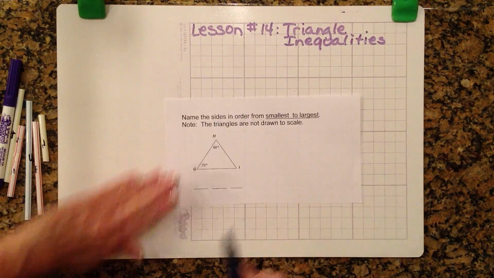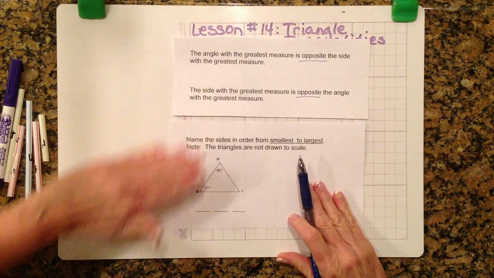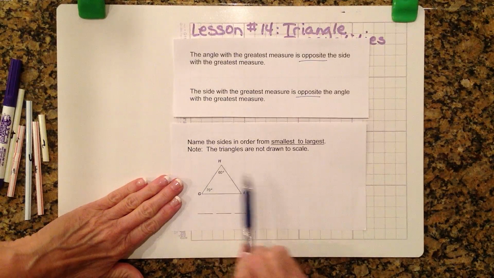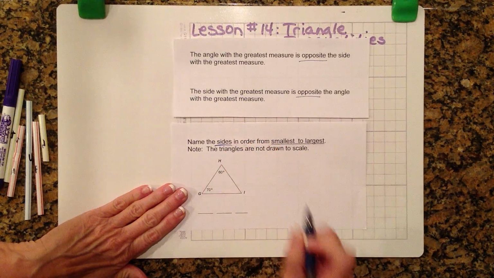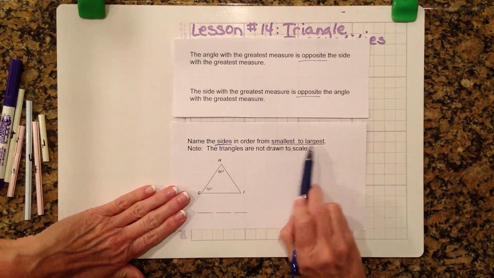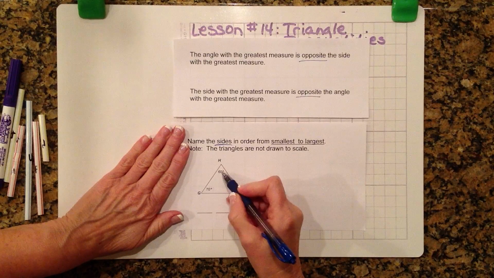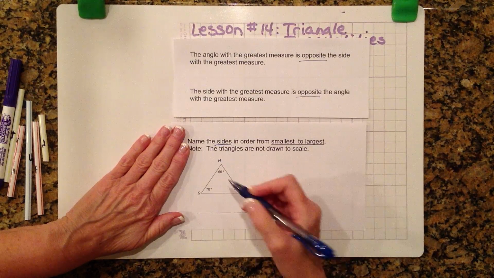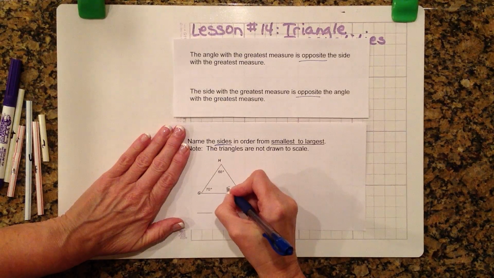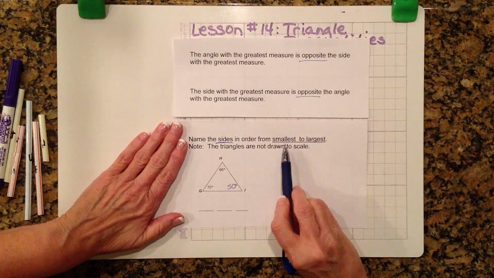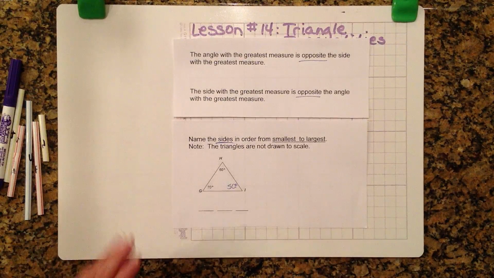We want to name in order from smallest to largest what the lengths of the sides are. We want to name the sides in order from small or short to long. The triangles are not drawn to scale. All right, so I need the measure of that angle. Remember, I take 180, I subtract 70, subtract 60, and I've got 50 degrees. Okay, so I'm going from small to large. Make sure you put them in the right order. Make sure you read the directions carefully.